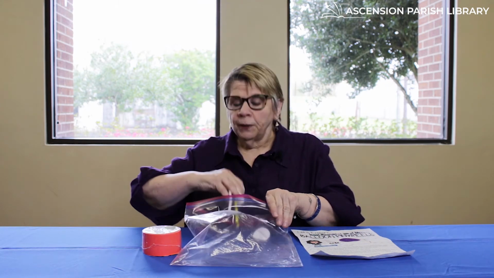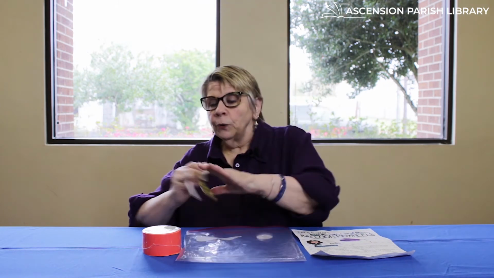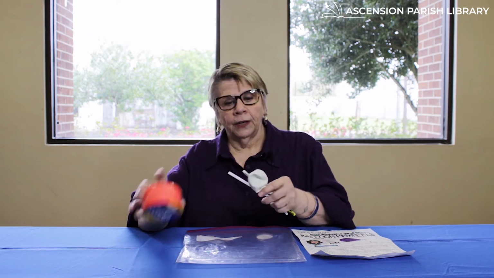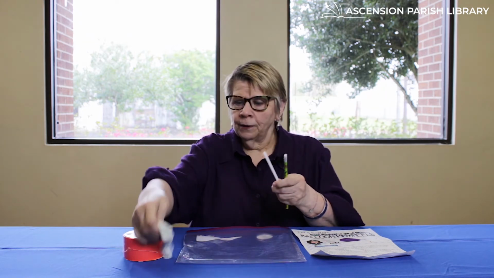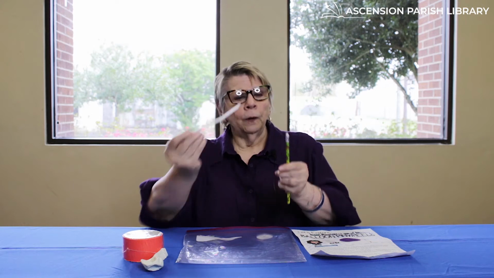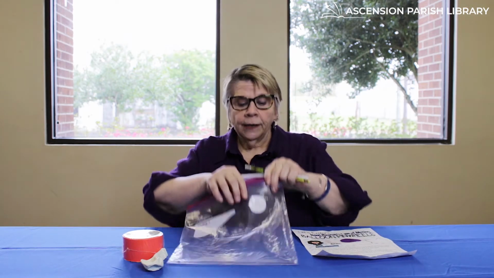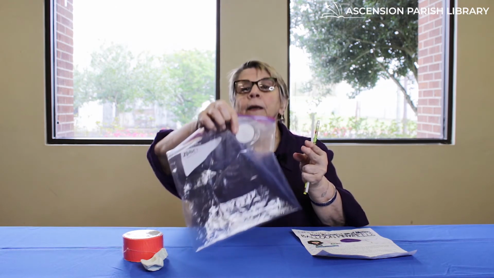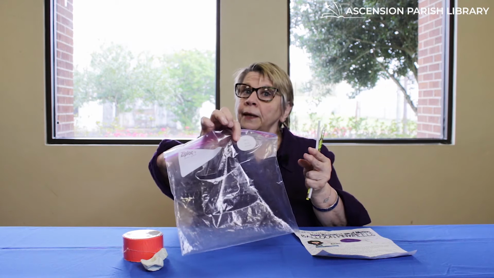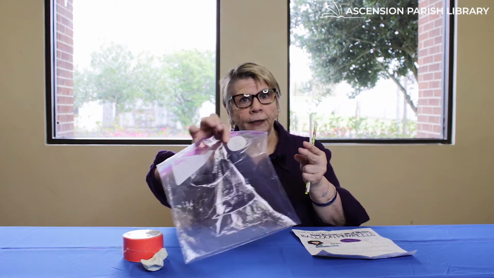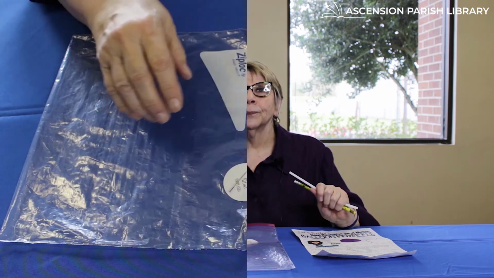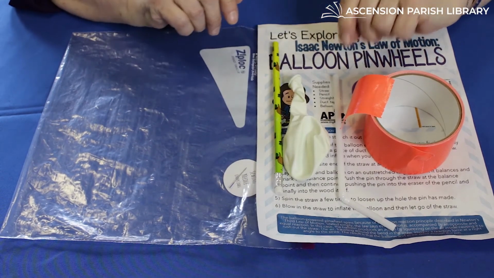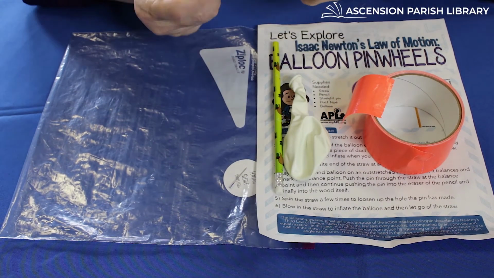In the packet that you've picked up at the library, you will have a roll of duct tape, a balloon, a straw, and a pencil, an instruction sheet, and on your bag is a sticker, and there's a pin behind that sticker, so you need that. Okay, you ready to get started? Let's go. Now we're going to assemble our craft, or our experiment, actually.